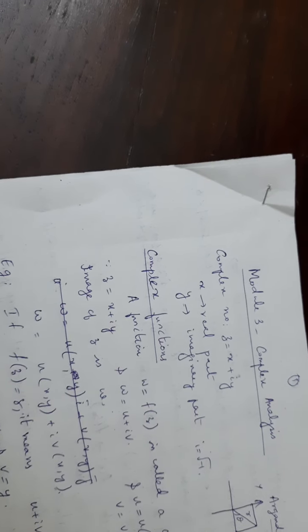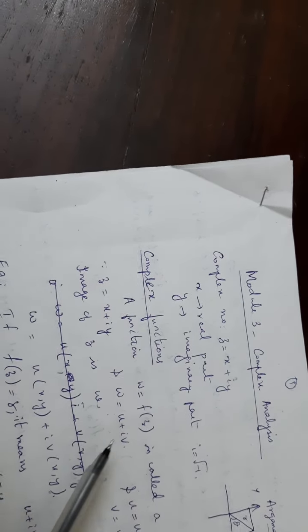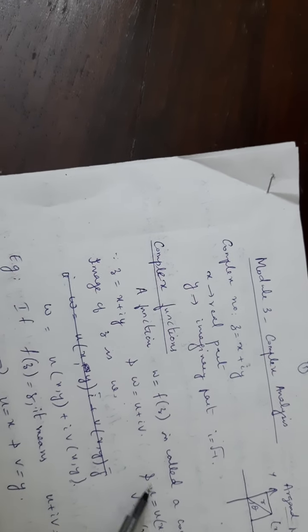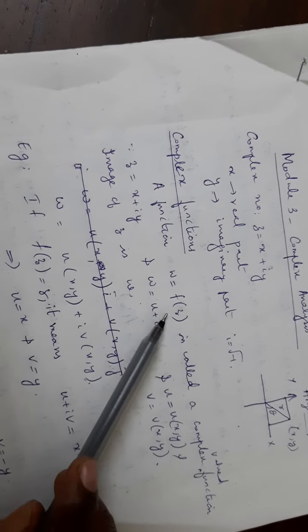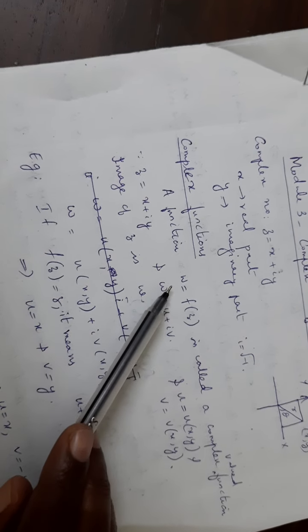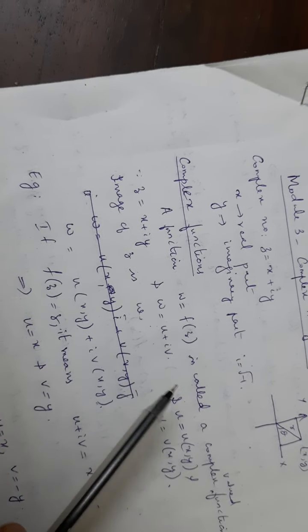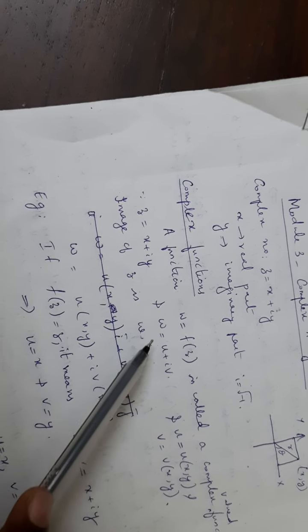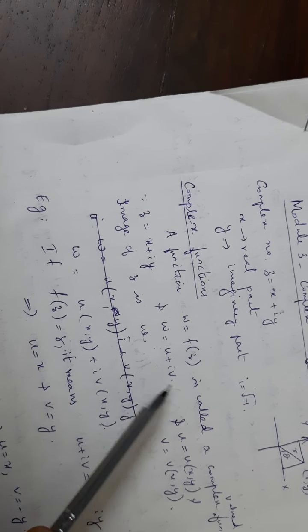We know that z is equal to x plus iy is a complex number where x is the real part and y is the imaginary part. So a complex function is denoted by w is equal to f of z, where w is the image of z. So we denote z as x plus iy. So what will be w? W is u plus iv.